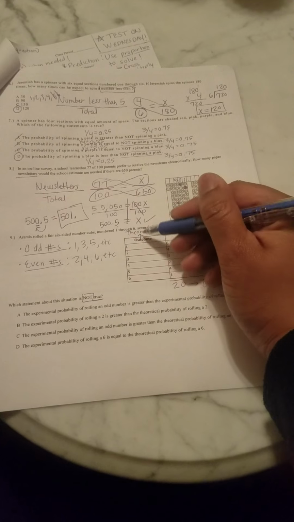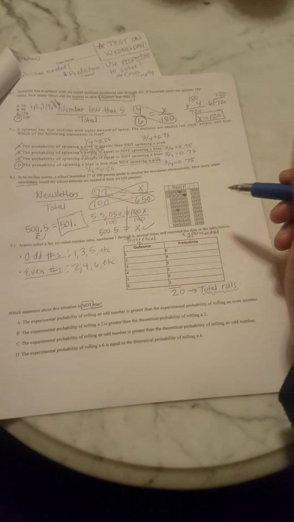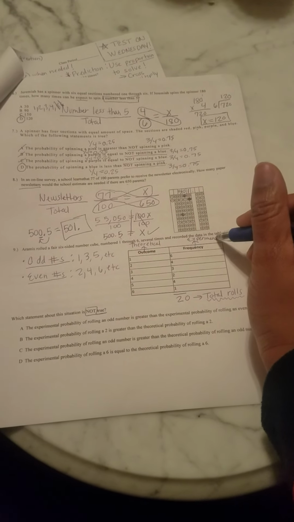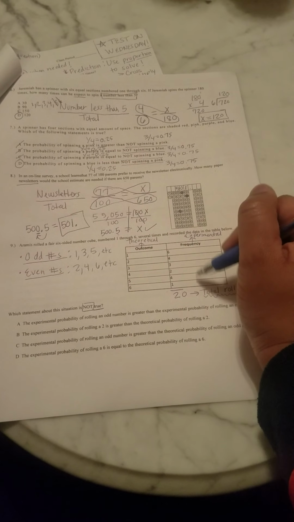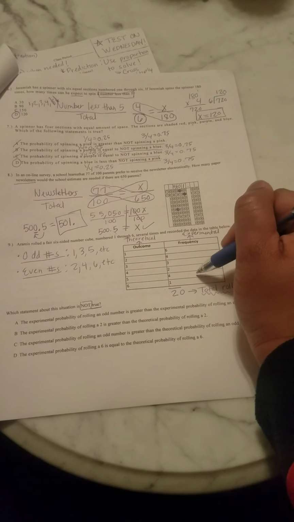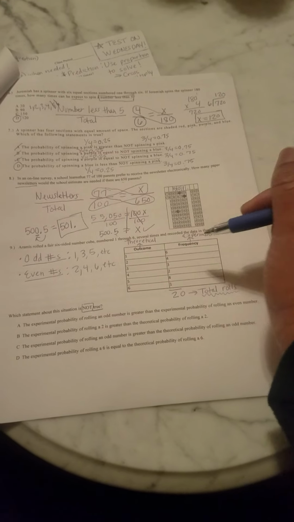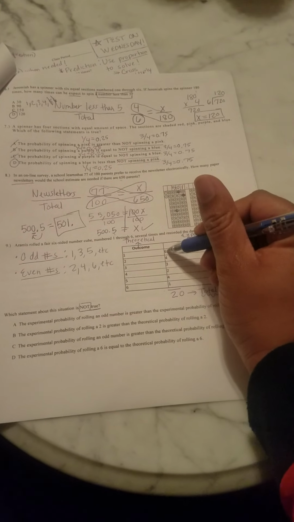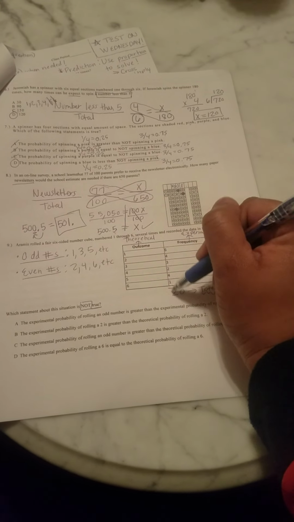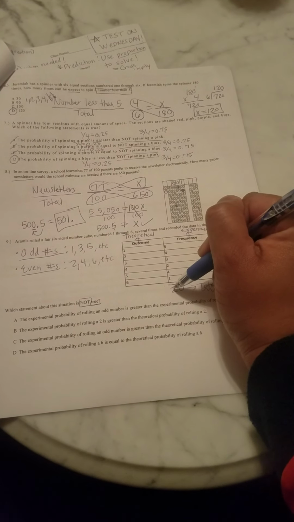So if you're looking for theoretical, you'll be looking on this side. Your frequency represents your experimental probability, okay? So if you're doing it with experimental, you would be looking on this side. And with the experimental, you always want to get the total, okay? How many times did you do that action, okay?